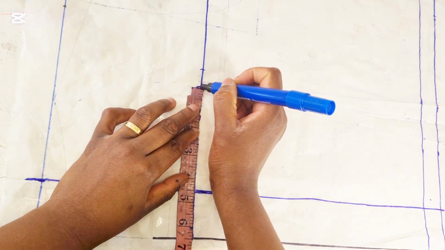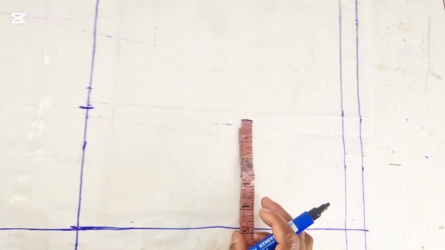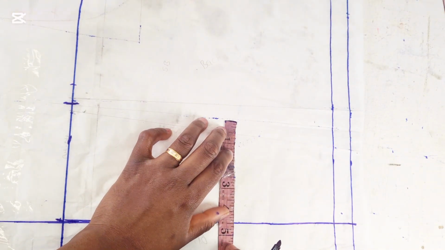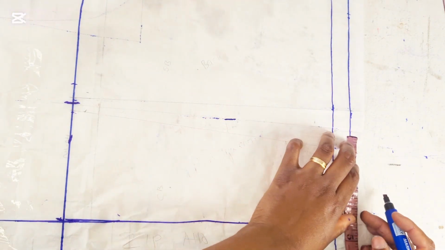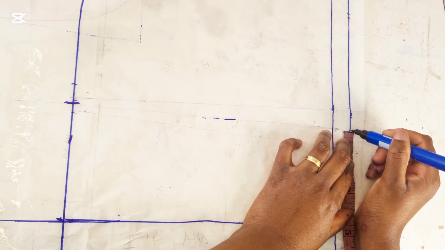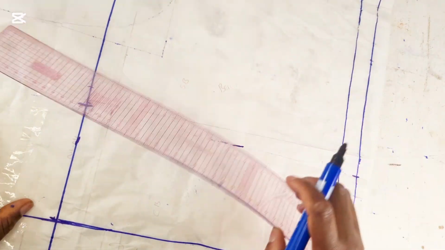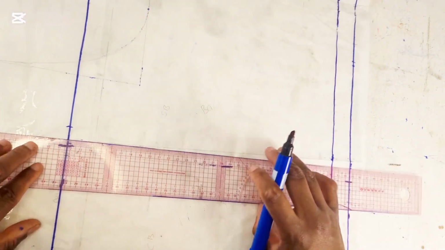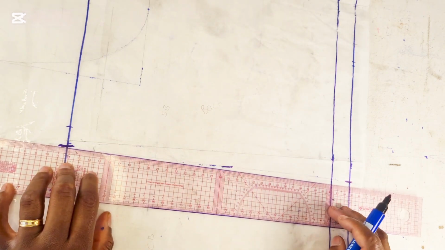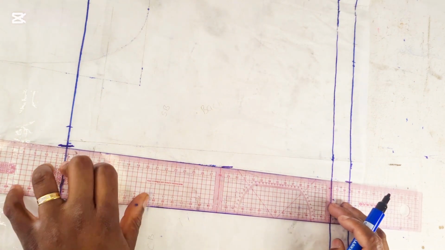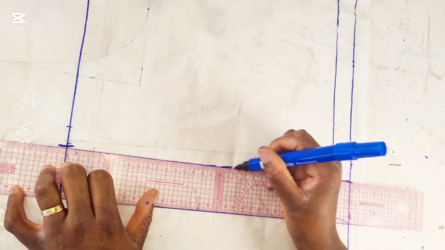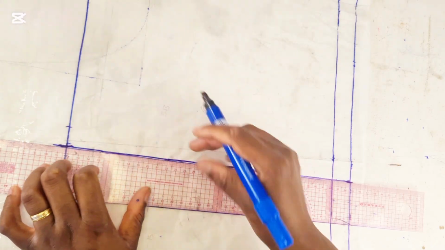So that is what I'm gonna mark. I'm gonna mark 4.5 here, and also take it down and mark, this is just for me to get a straight line, then take it down to the waist and also mark 4.5. Then I'm going to use my ruler and connect a straight line. The reason why I'm creating this bust span is because I want to create a dart for the back, because the back has a dart.